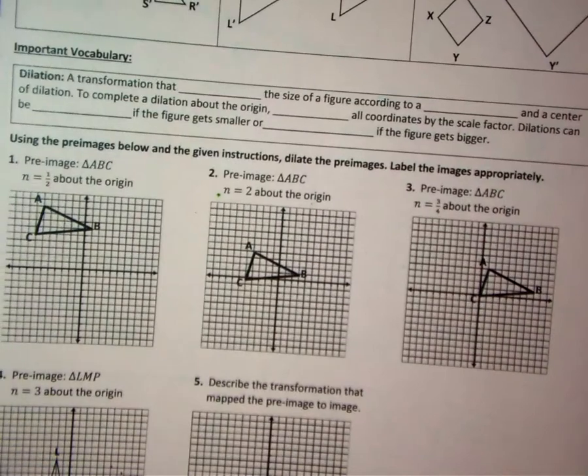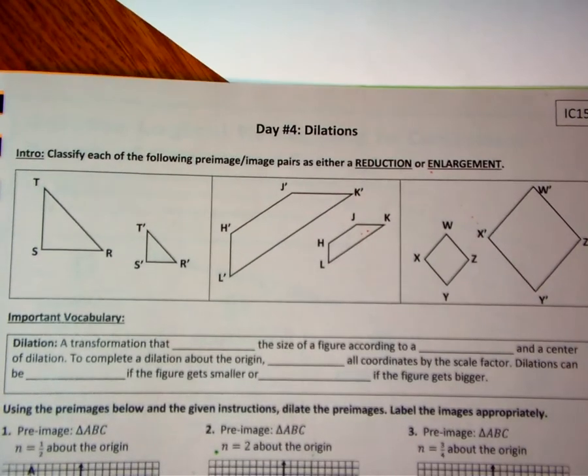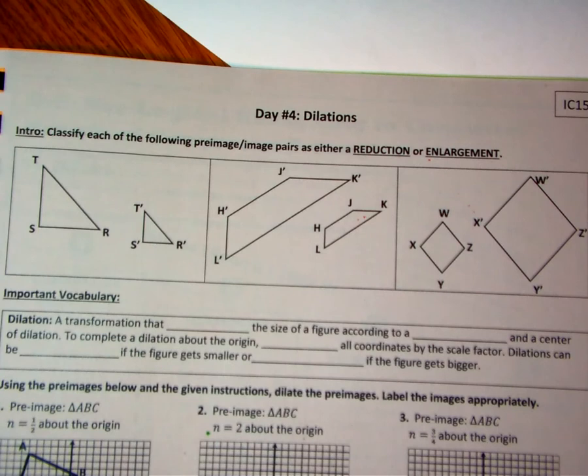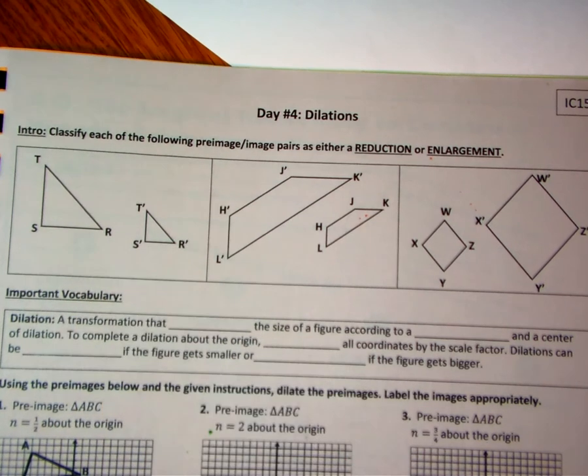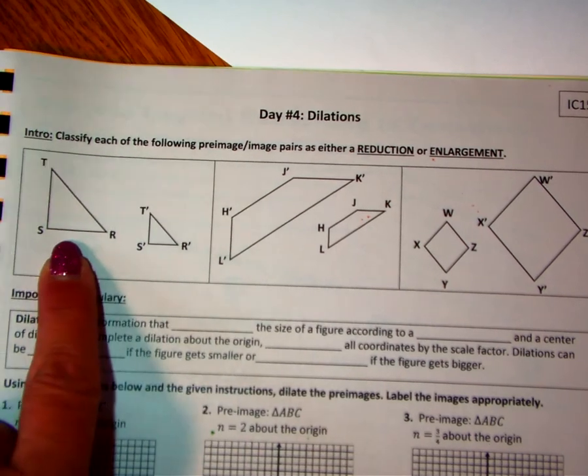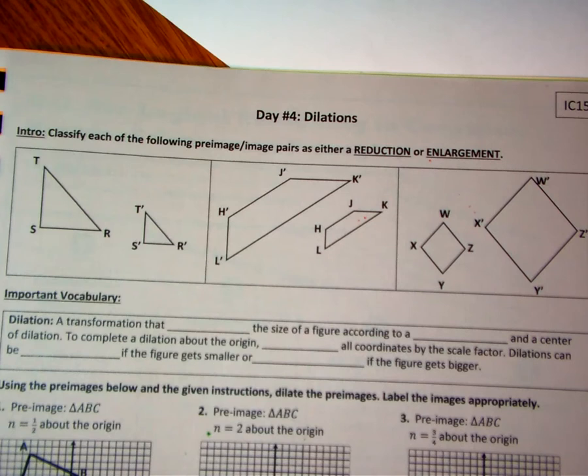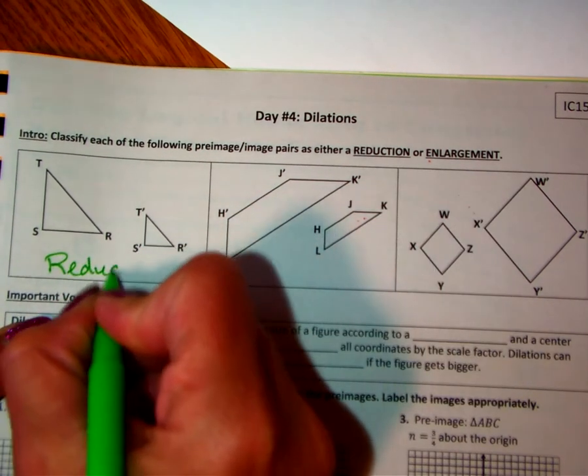So let's look specifically today at dilations. Classify each of the following pre-image image pairs as either a reduction or an enlargement. That's what dilations are. Specifically, it's either a reduction or an enlargement. So if we look at triangles STR and S prime, T prime, R prime, what happened? Again, we know that this is the image and this one's the pre-image because of the little symbolism that we have here. So we would say that this is a reduction, right? It got smaller instead of larger. So we say that this is a reduction.